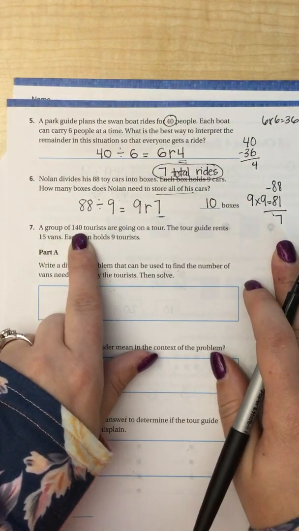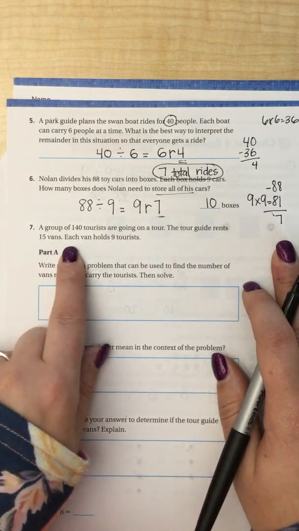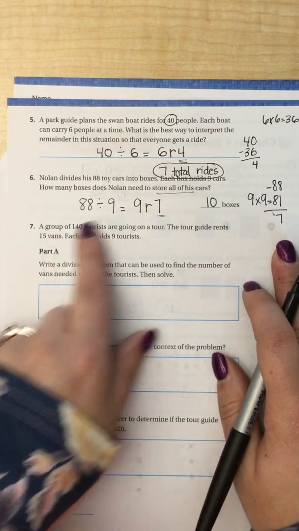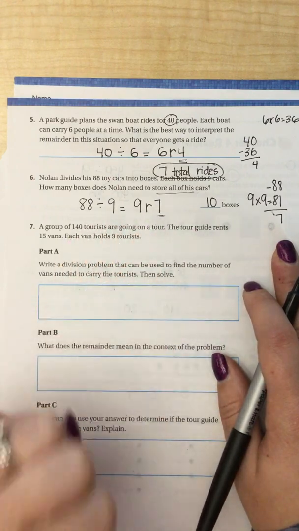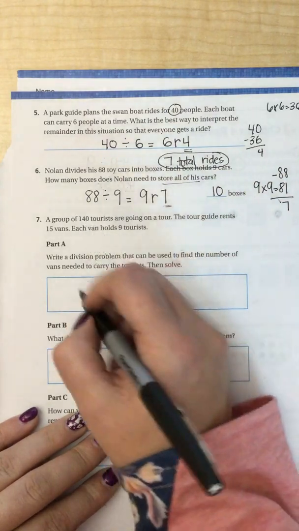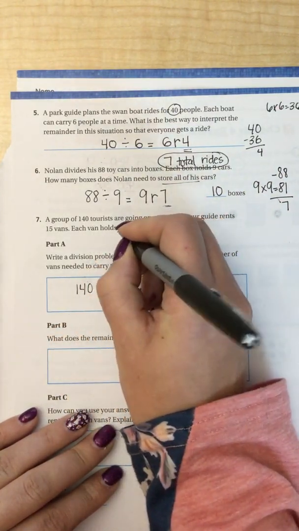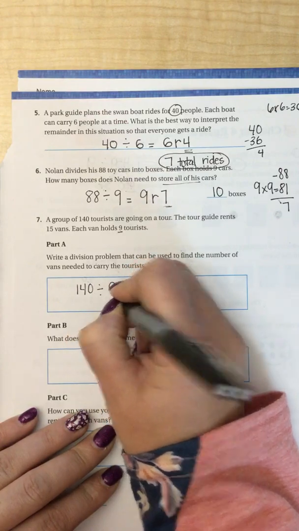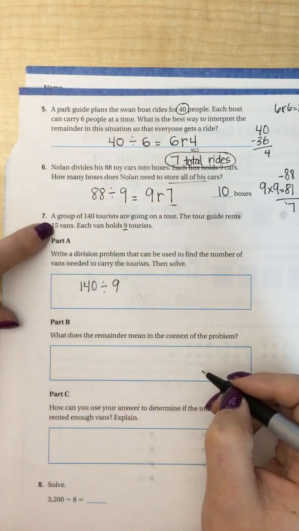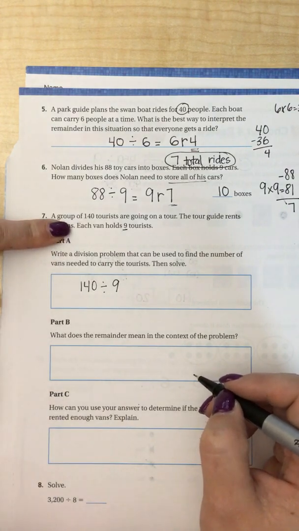A group of 140 tourists are going on a tour. The tour guide rents 15 vans. Each van holds 9 tourists. So we've got a lot of information here. We're going to take it one step at a time. So I have 140 guests, and I can put them in groups of 9. I'm ignoring the 15 for just a moment because I don't know how many vans I need yet.